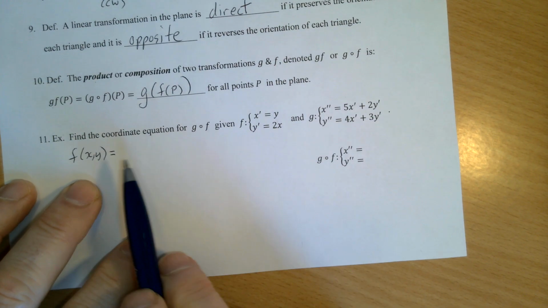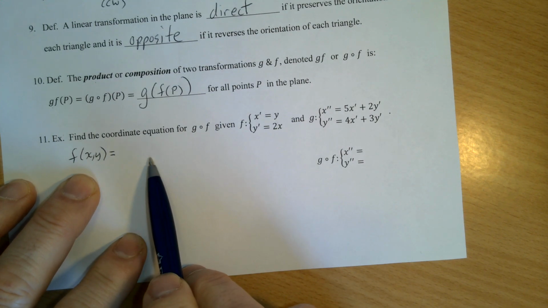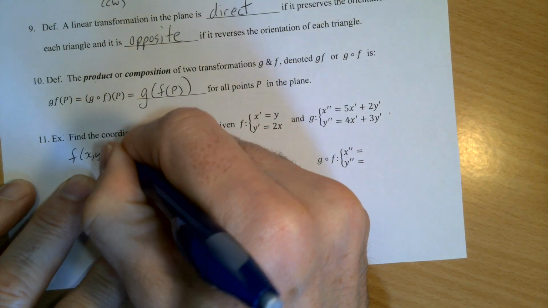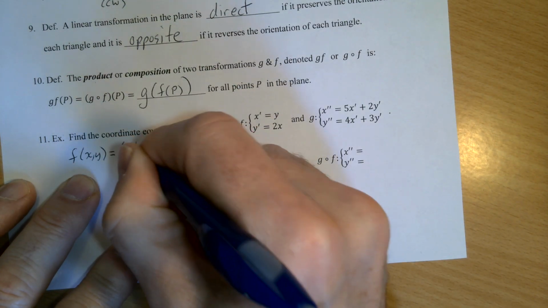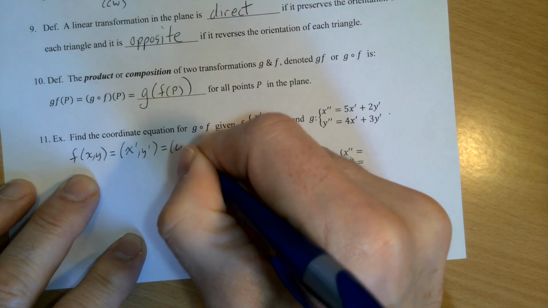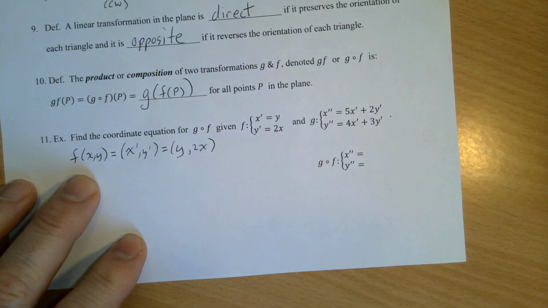F of (x, y) is going to be (x prime, y prime), but they happen to be (y, 2x).